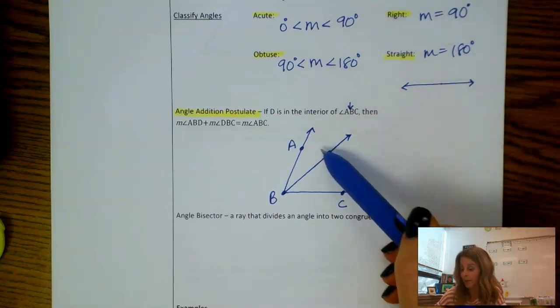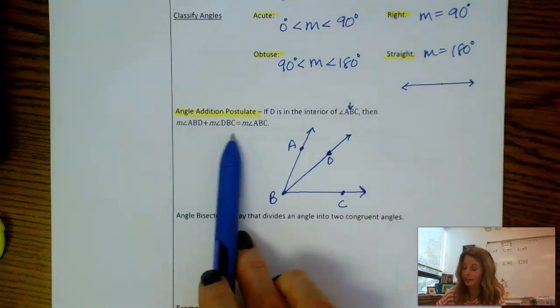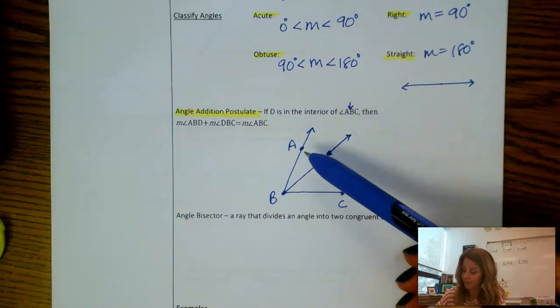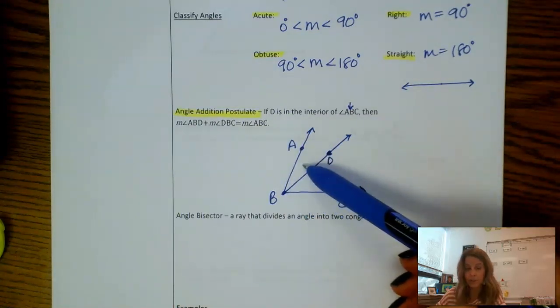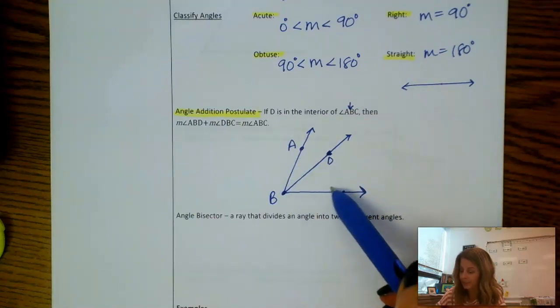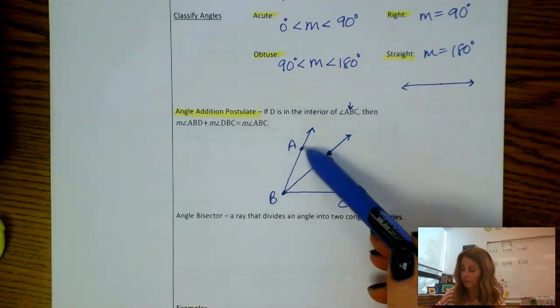If you have a point in the interior of an angle, then the following statement is true. The measure of ABD, which is this angle right here, plus the measure of DBC, which is this angle here, equals the measure of ABC.